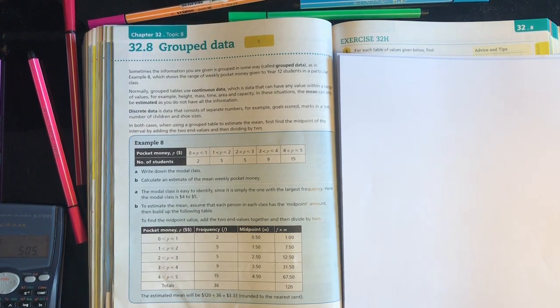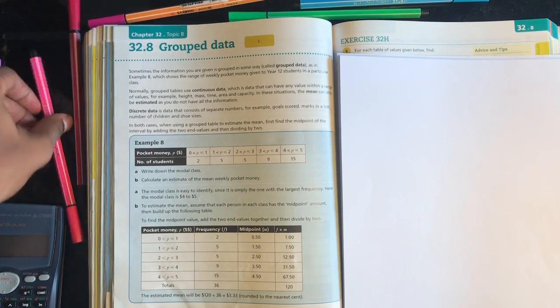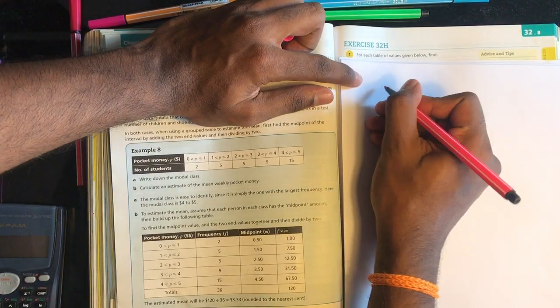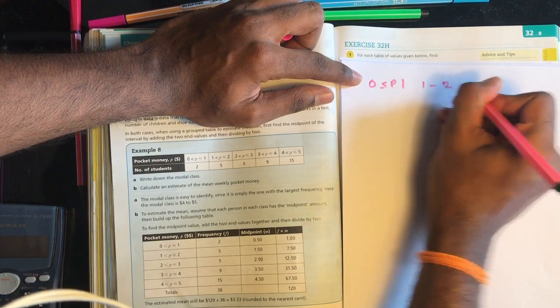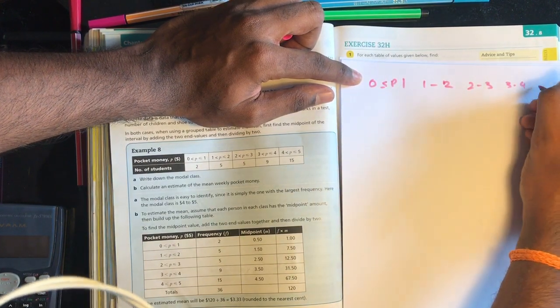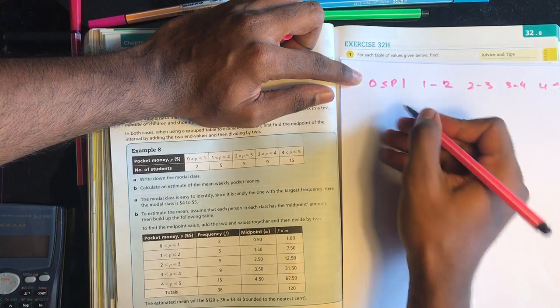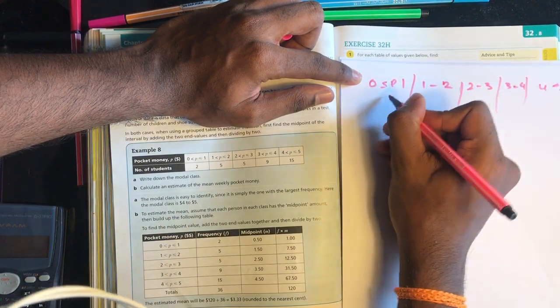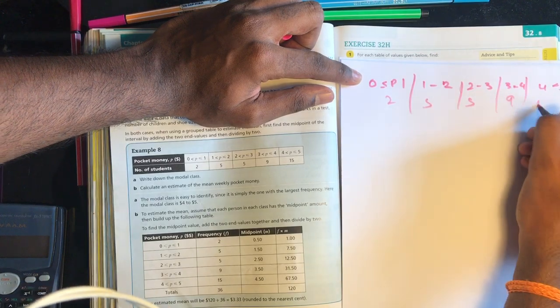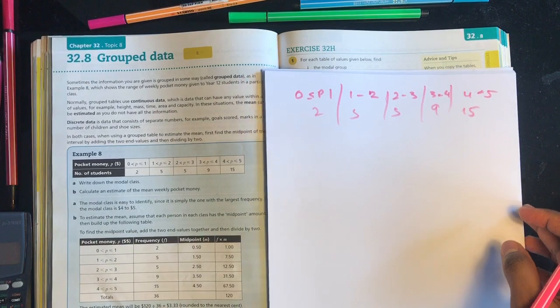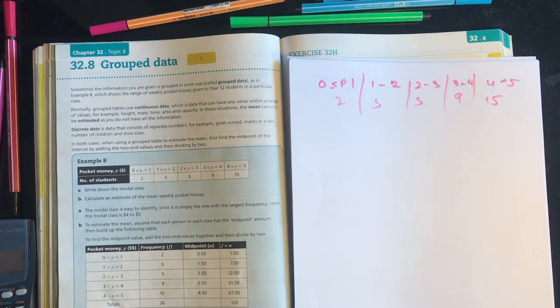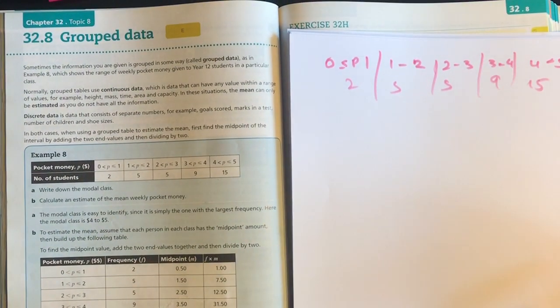We want to find a... never mind, let me just draw it first. Okay, so I already got my table. The frequencies are 2, 5, 5, 9 and 15. I know you can see. From this table, let me zoom in.